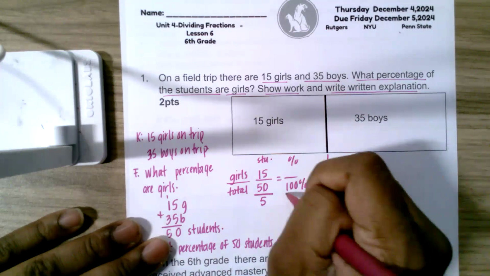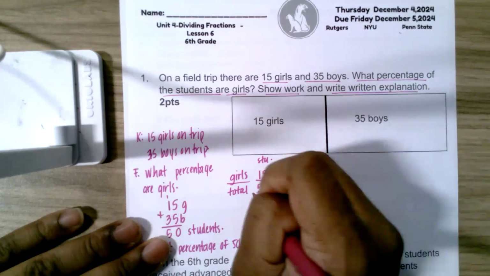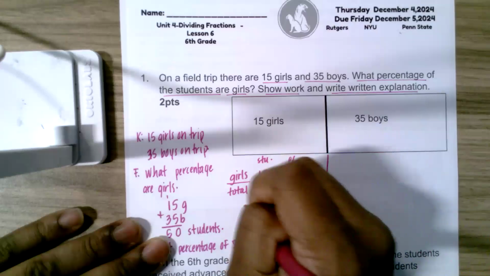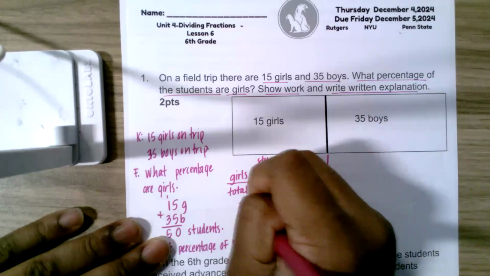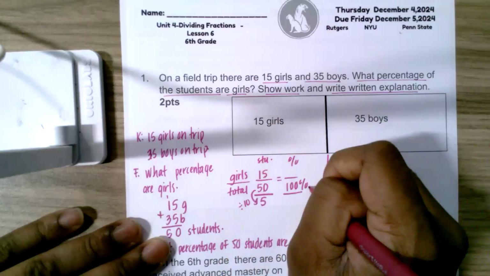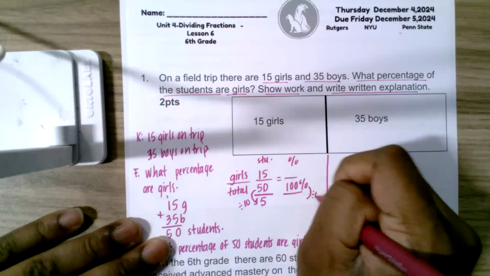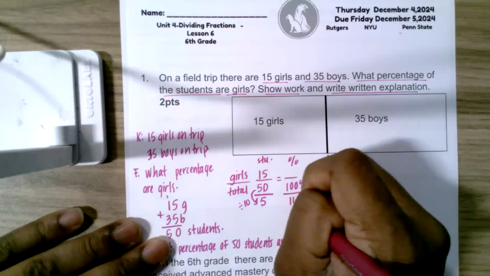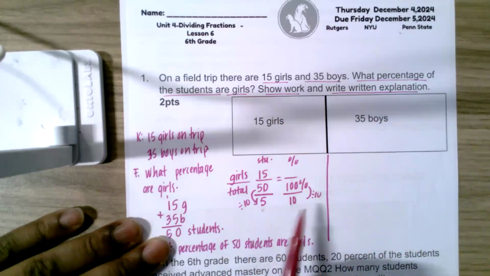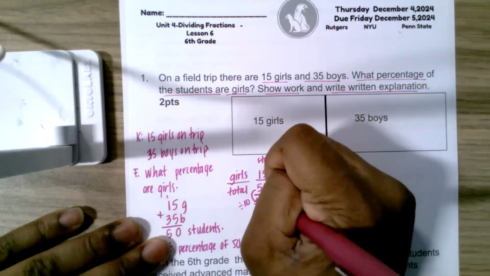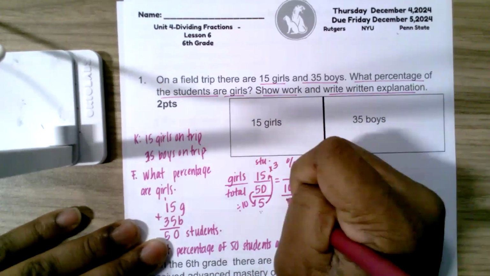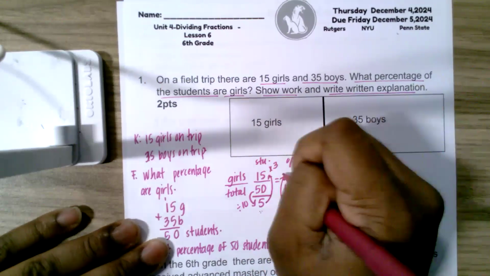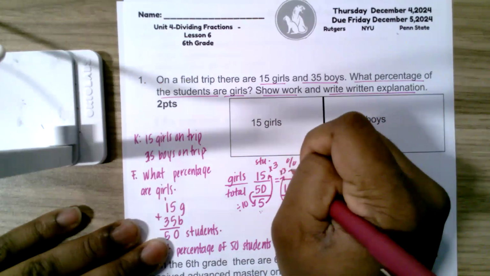So I know that to get from 50 to 5, I need to divide by 10. And when I do on one side, I do on the other. So I just divide 100 by 10. And that means for every 5 students, it's 10%. I know to get from 5 to 15, I multiply times 3. And what I do on one side, I do on the other. And 10 times 3 is 30.